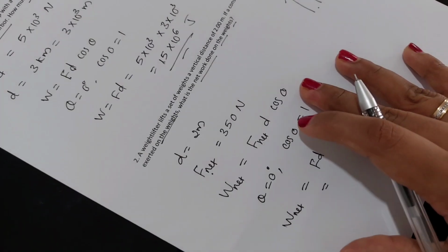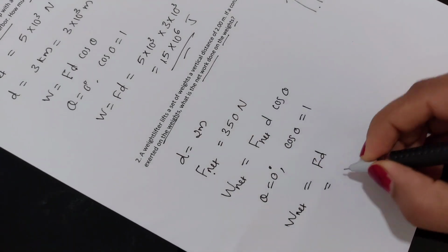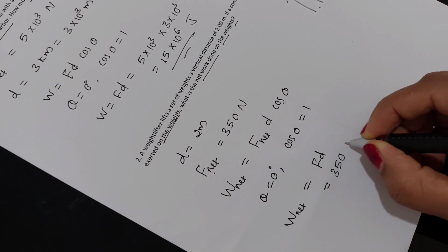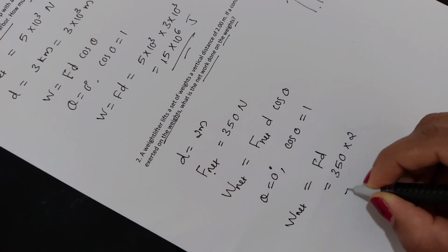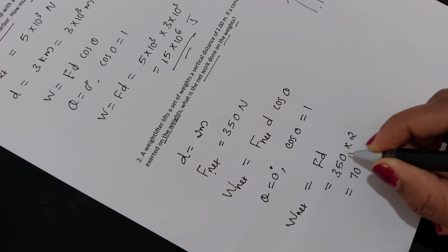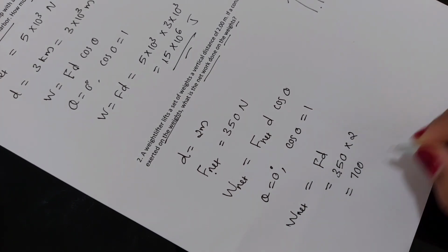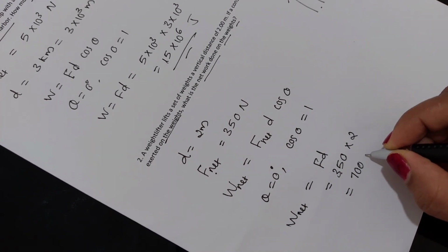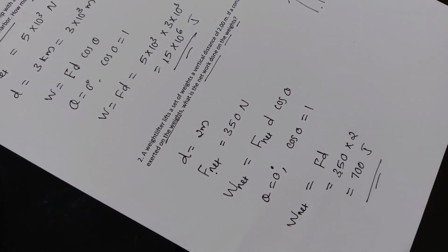And here what is F D? What is F here? It is 350 Newton. So it is 350 times 2. So 35 times 2 is 70, plus this 0. So this is 700 joule. That is the work done here.